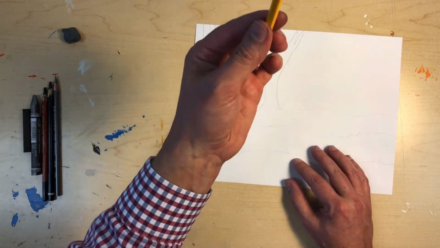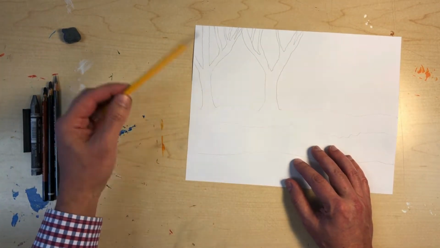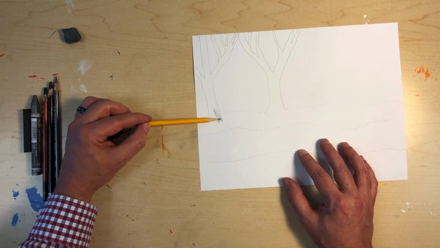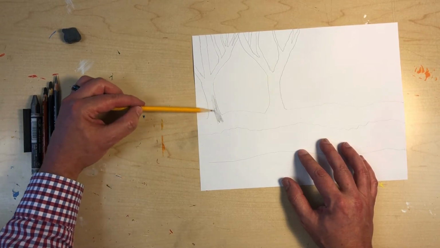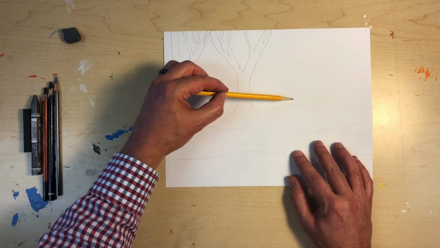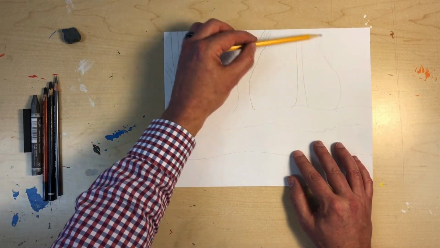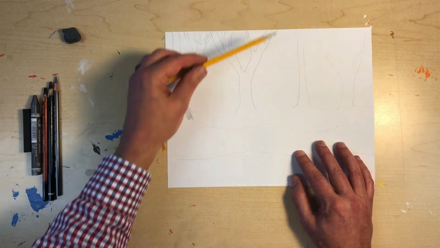And then I'm going to use the side of my pencil. So I'm using the side of it to go in and shade this, okay? Not very dark. Notice I'm going very, very light. I'm going to shade it in. I'm going to keep going. So you're going to keep adding trees over here. Keep adding your trees over here and drawing them in.